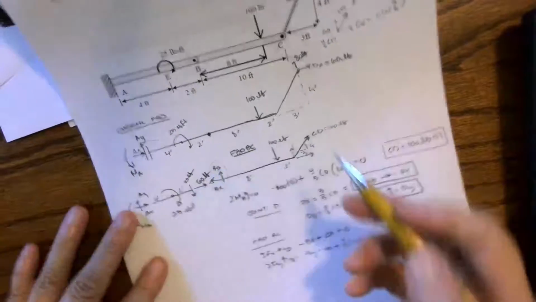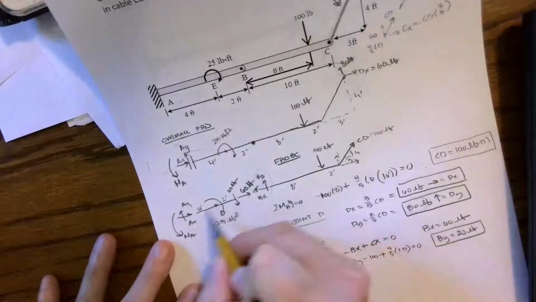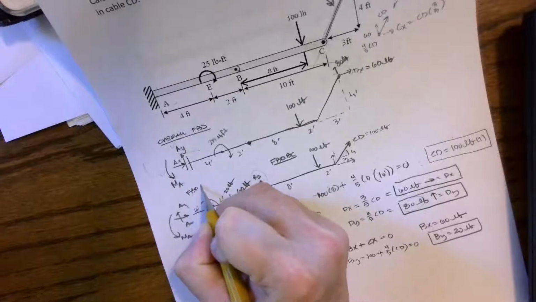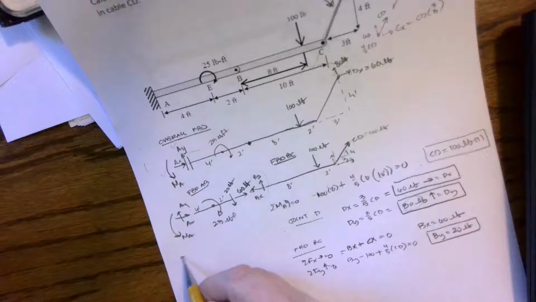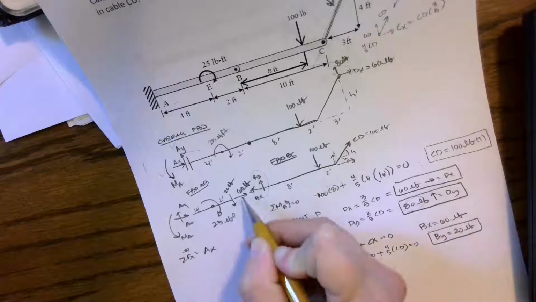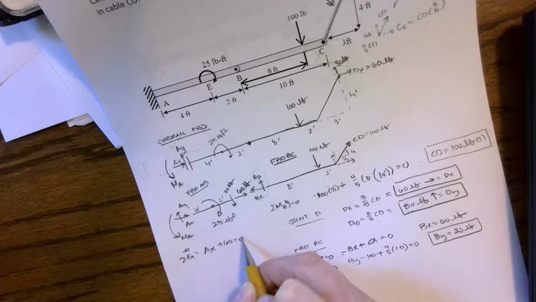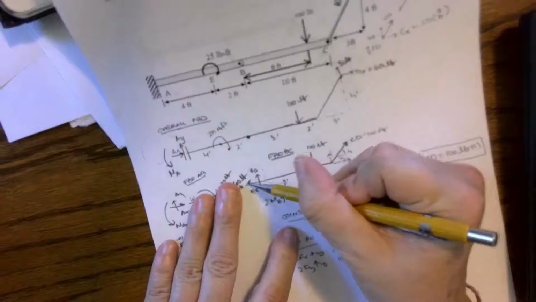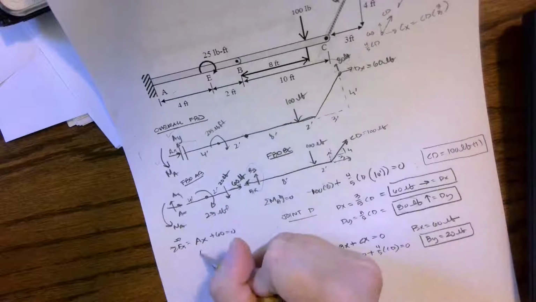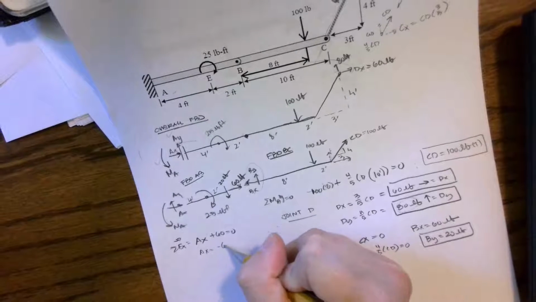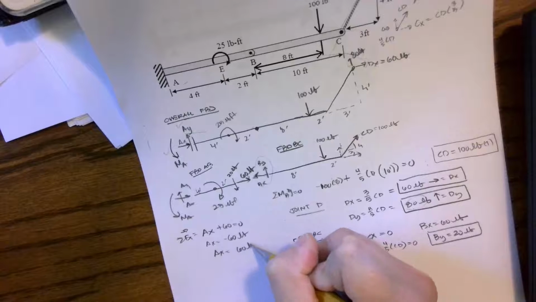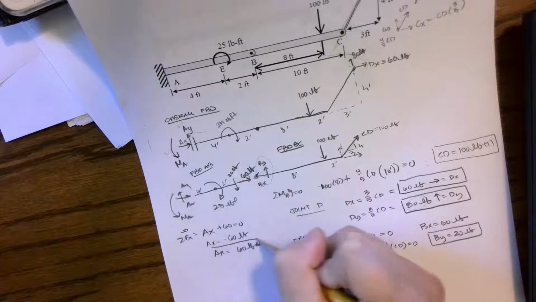So now I can look at this little tiny piece over here from A to B. So here's my free body diagram from A to B, and I can sum forces in the x direction, and I have AX plus 60 equals 0. Okay, so it pulled back on this piece, pushing forward here. They have to be equal and opposite. So AX equals negative 60 pounds. So AX equals 60 pounds pulling to the left.